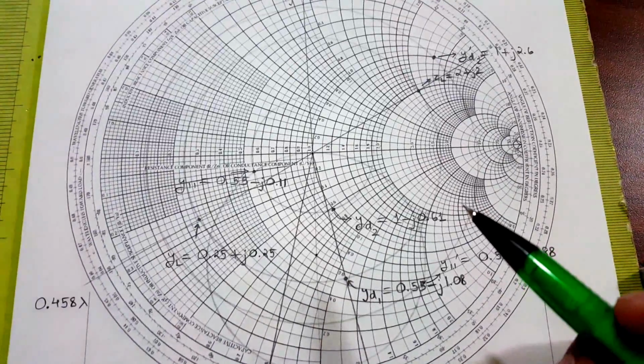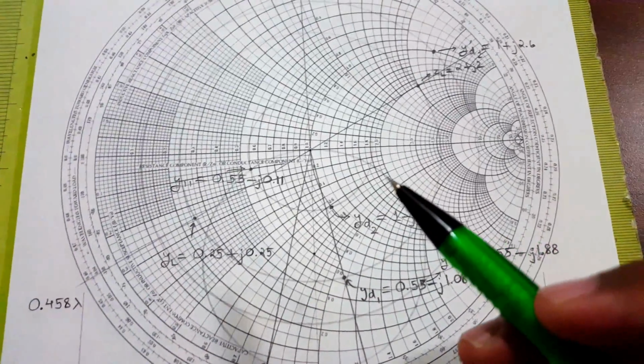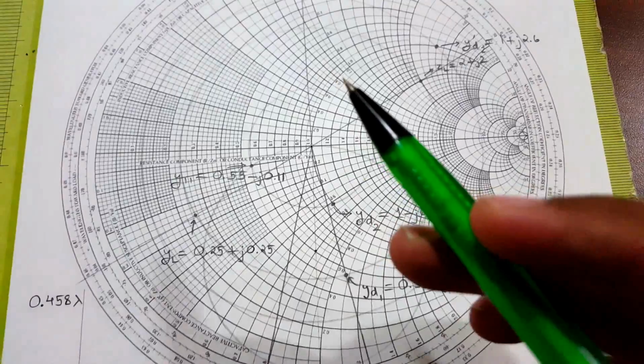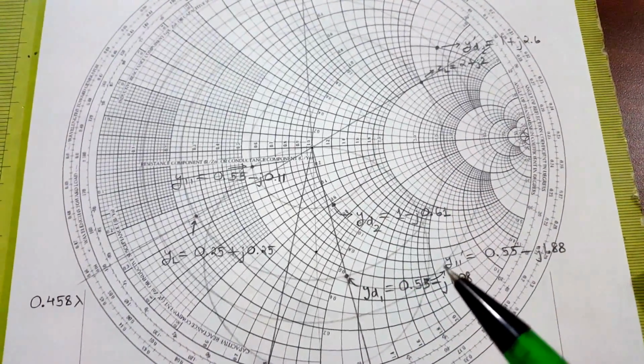Now we draw the VSWR circles of Y11 and Y11 dash.